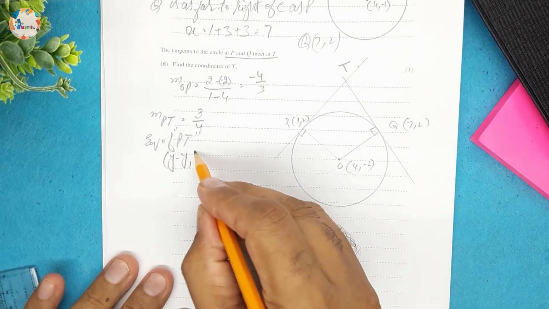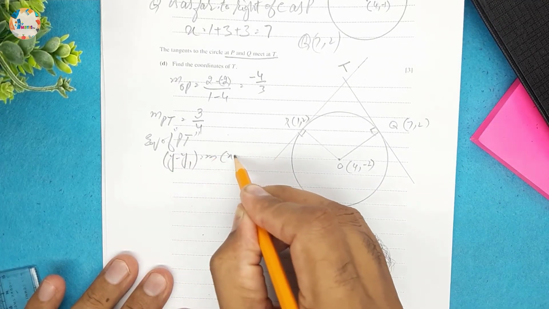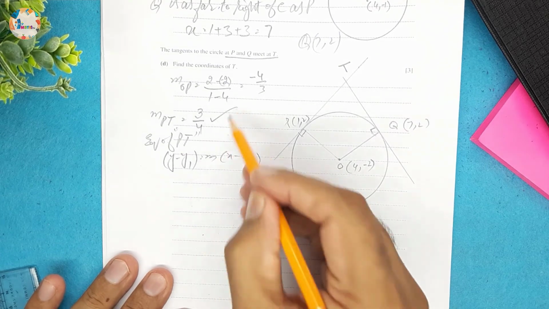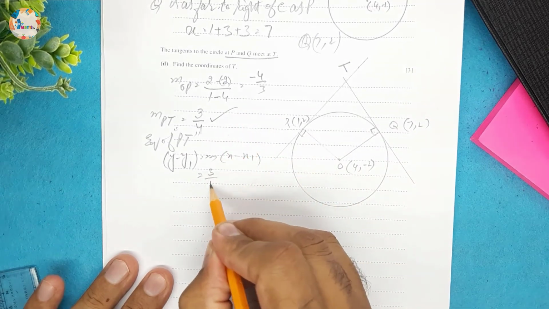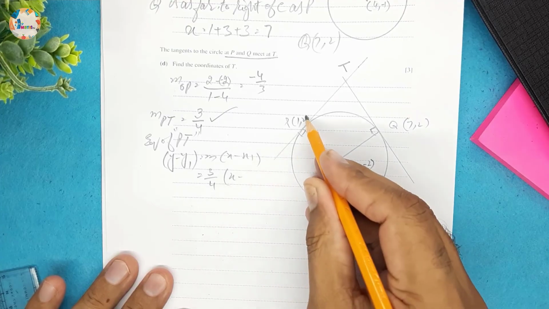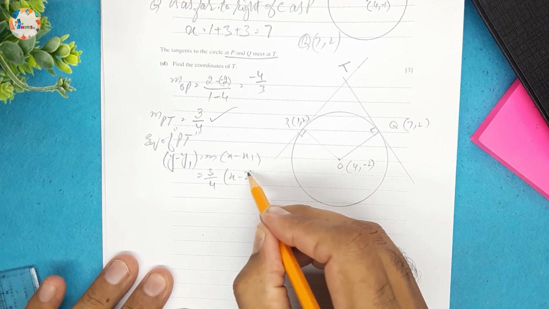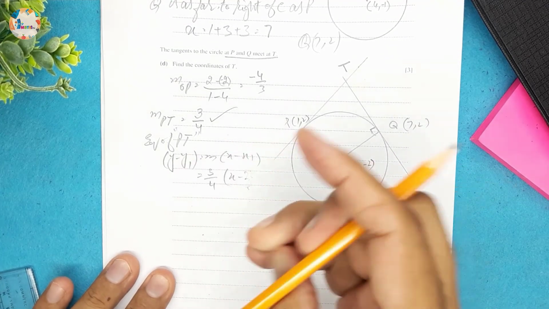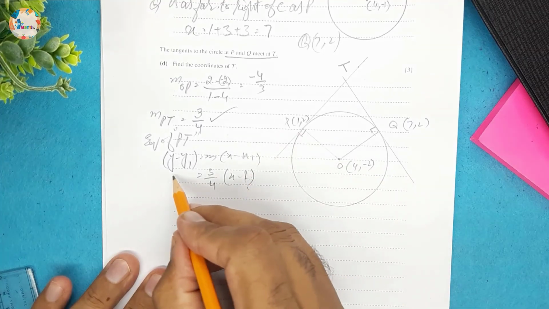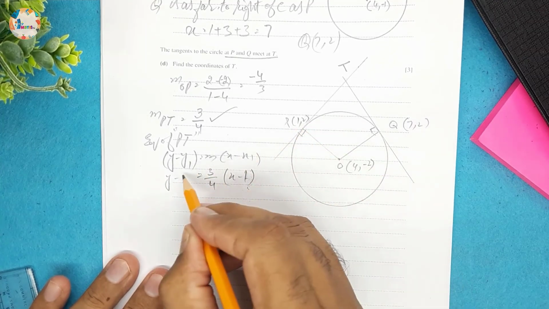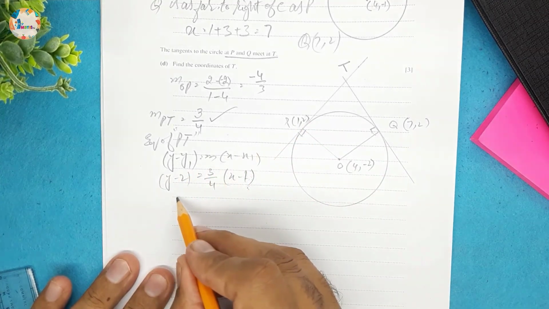So y minus y1 is equal to m into x minus x1. This will be the m value, which will be replaced by 3/4, and the x value will be 1, and y minus y1 will be y minus 2. So we can simplify.